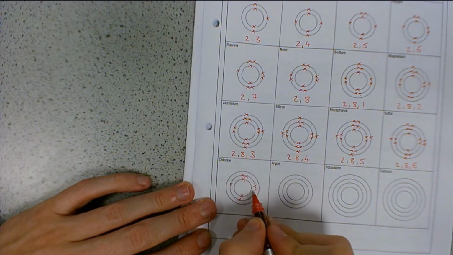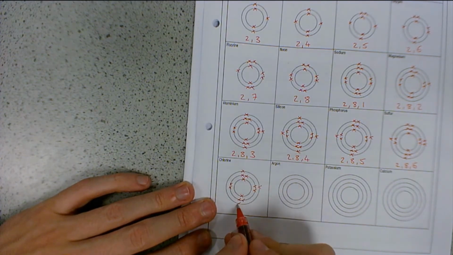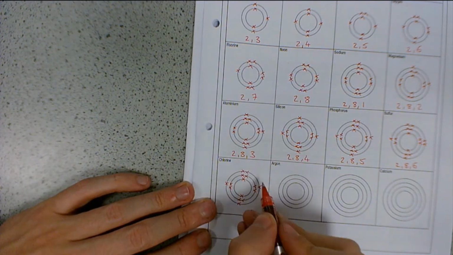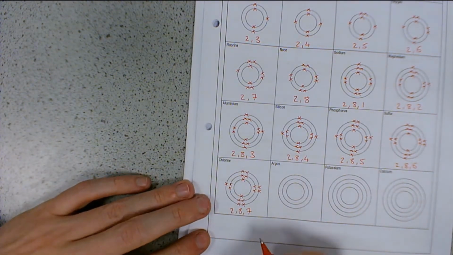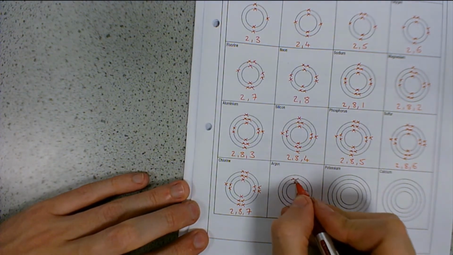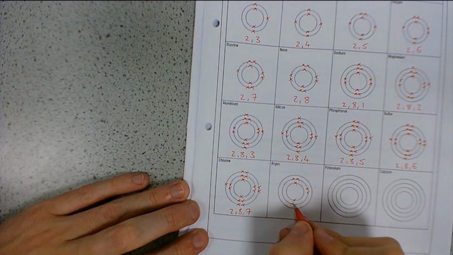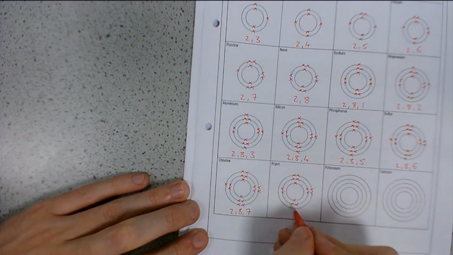So chlorine, atomic number 17, so 2 in the first shell, 8 in the second, and then 7 electrons need to go in that third shell, making this 2, 8, 7. Argon, atomic number 18, so that's 2 in the first shell, 8 in the second, and also 8 in the third.